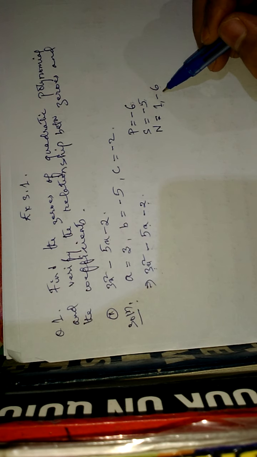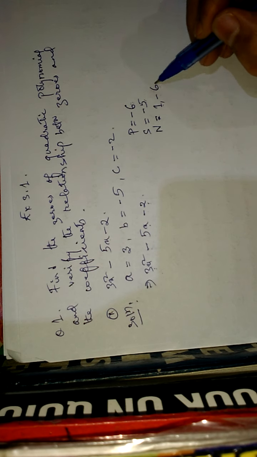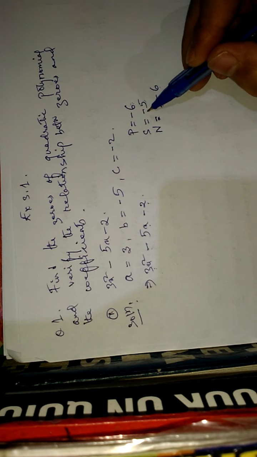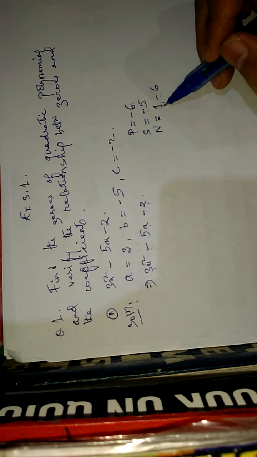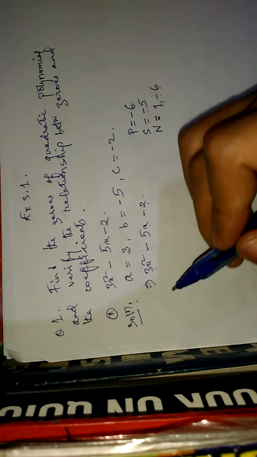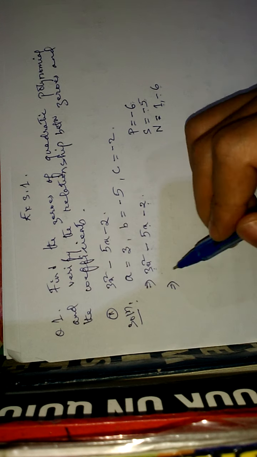3x squared, then plus 1x. Okay, 1 is equal to 1. Then minus 6x minus 2. It will be like this.